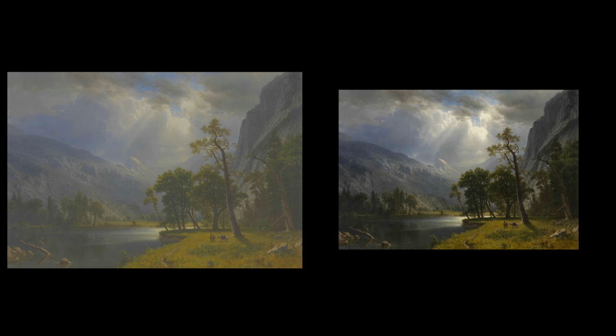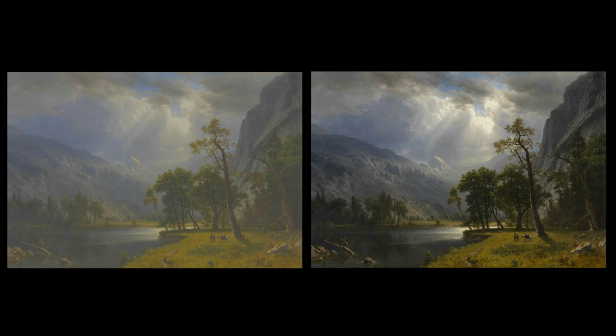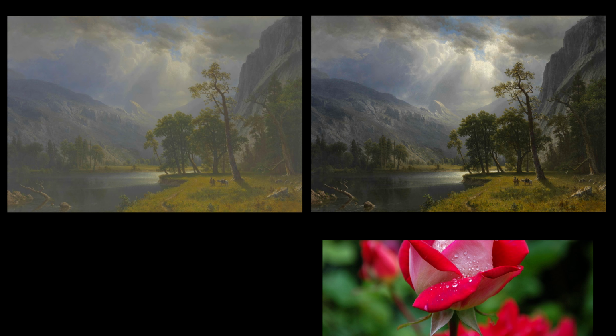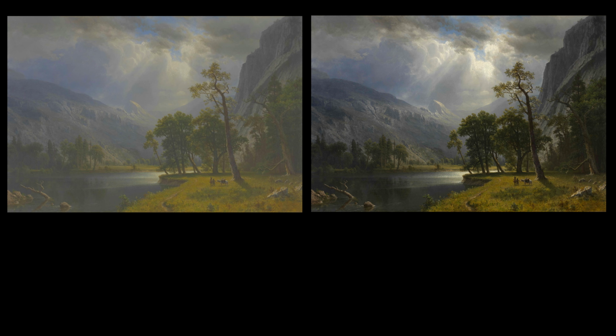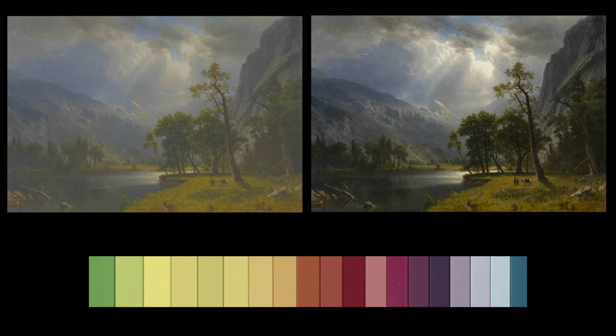Both of these paintings show the exact same scene, but somehow one looks alive and the other one looks a little flat, right? Why doesn't the left one look as good? Maybe it's because of the colors used.